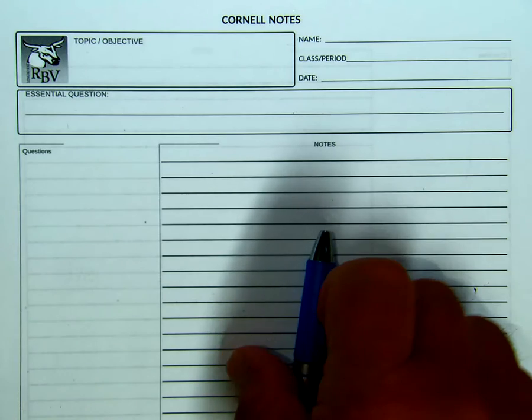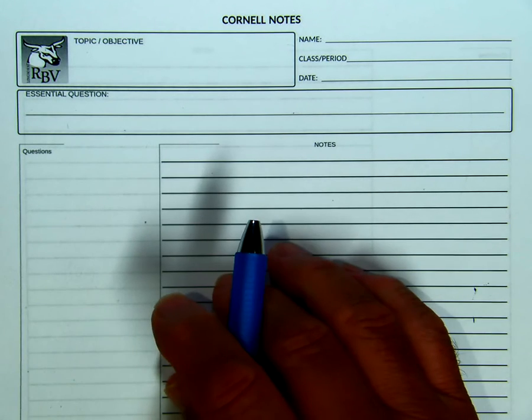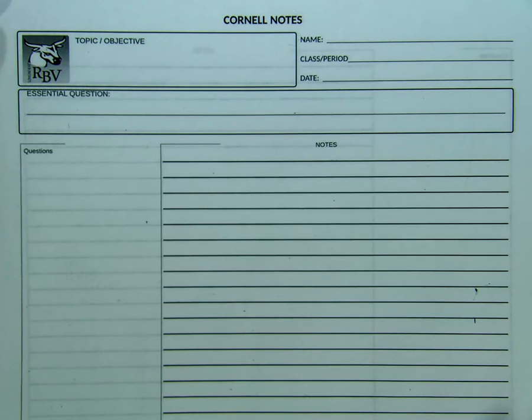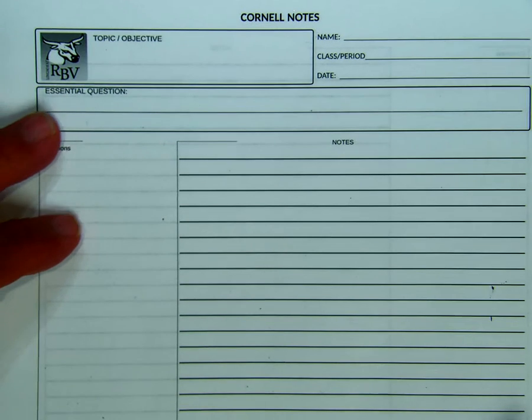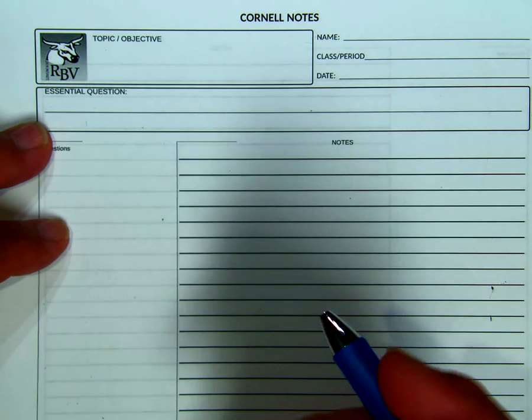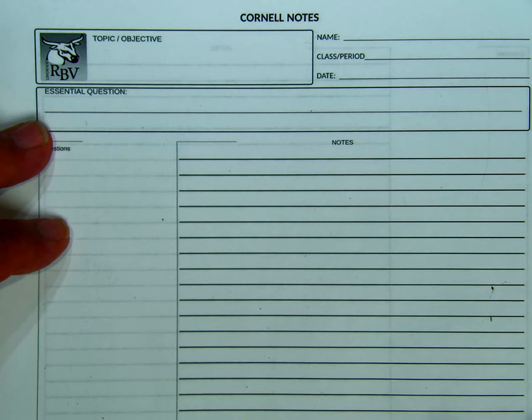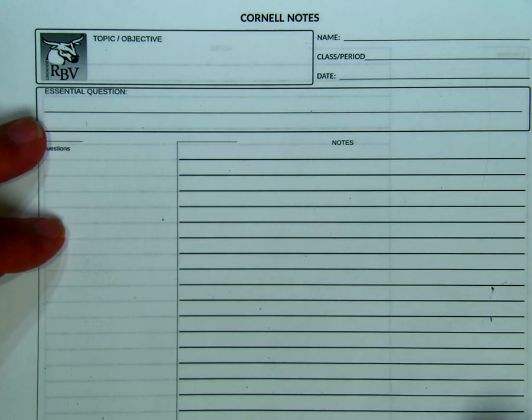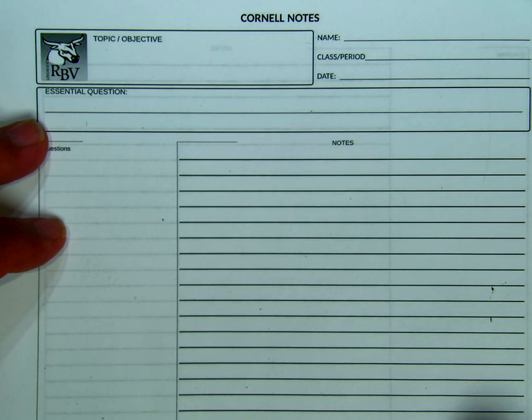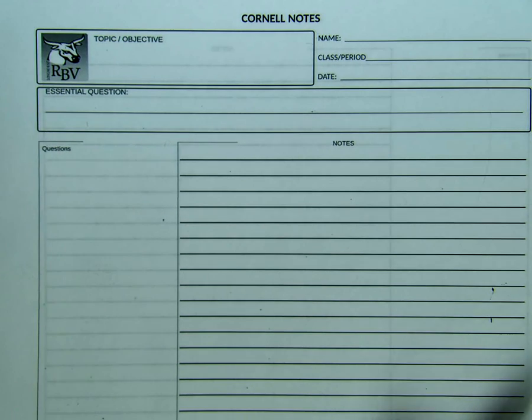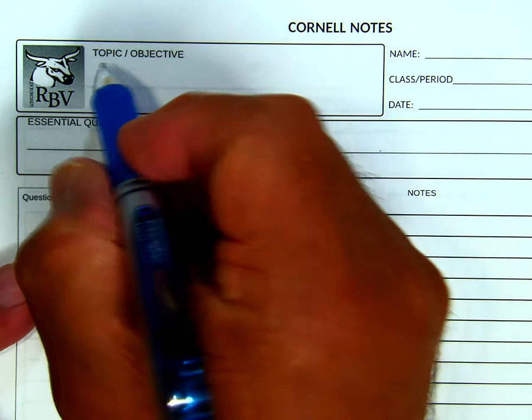Hello, continuing in our series of Introduction to Earth Science, we're going to do a lecture on the view of the Earth. So, in your Cornell note papers, just follow, please, for me. You can pause at any time, of course, as we move through the material so you can catch up. So, let me zoom in a little bit and let's get started.